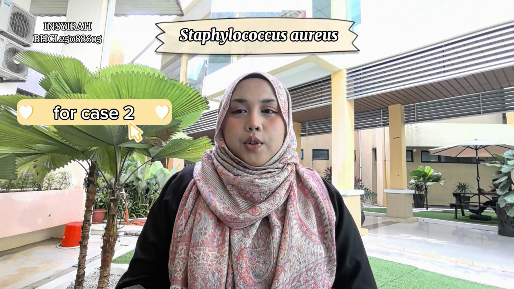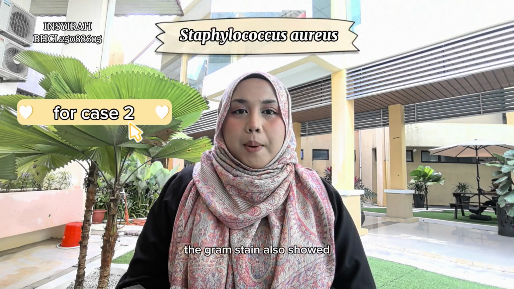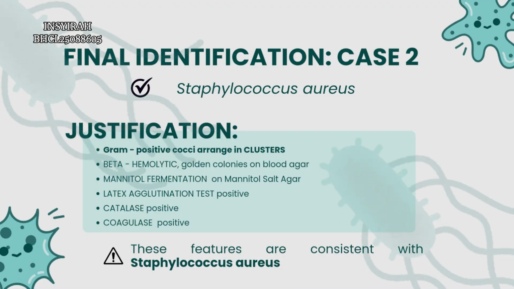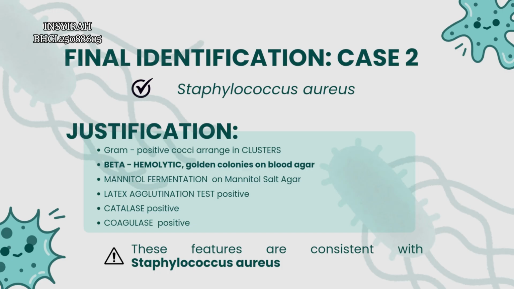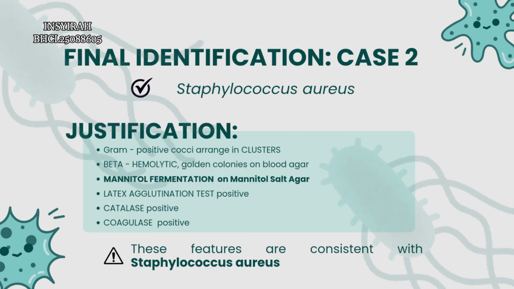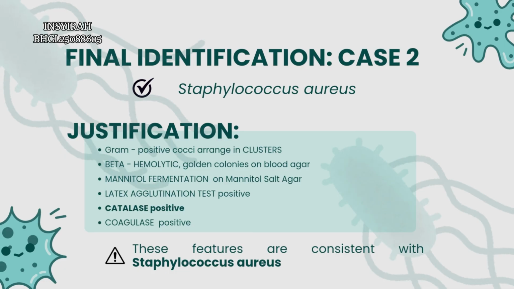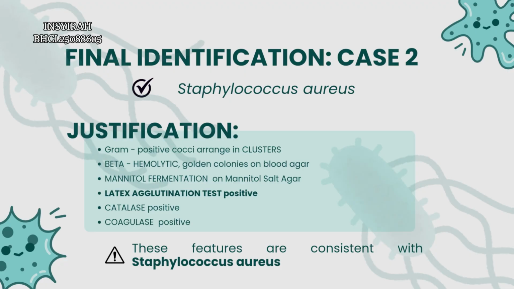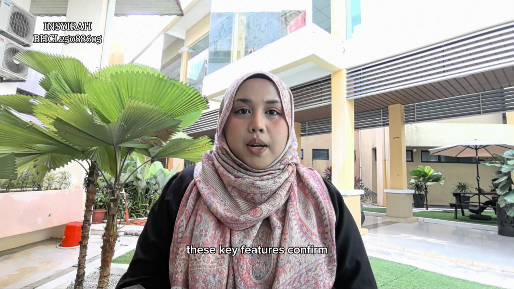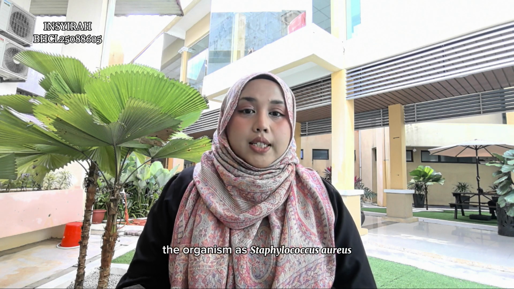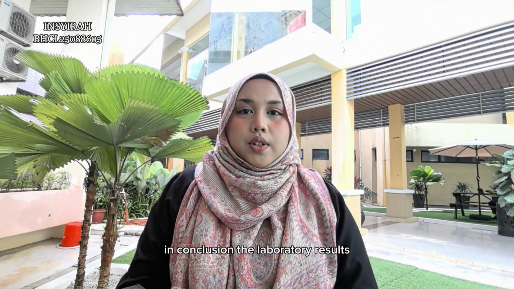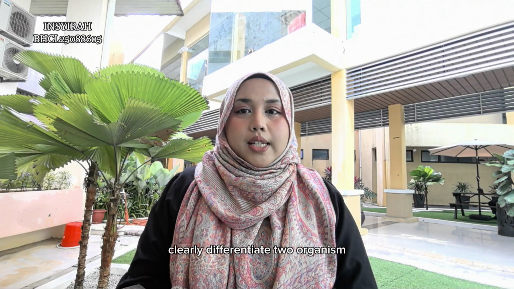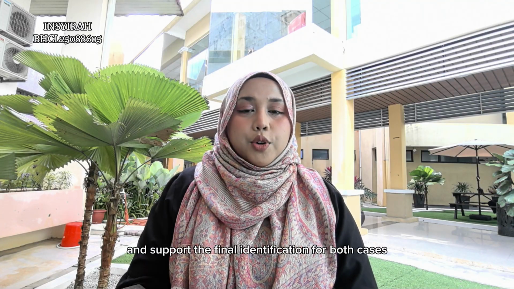For case 2, the organism was identified as Staphylococcus aureus. The Gram stain also showed gram-positive cocci in clusters. However, on blood agar, the colonies were golden and beta-hemolytic. On MSA, the organism fermented mannitol, causing a color change. The bacteria was catalase positive and coagulase positive. The latex agglutination test was positive. These key features confirm the organism as Staphylococcus aureus. In conclusion, the laboratory results clearly differentiate the two organisms and support the final identification for both cases.